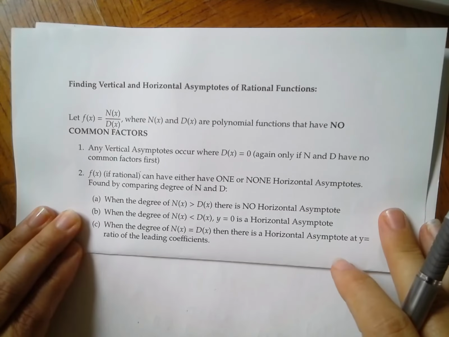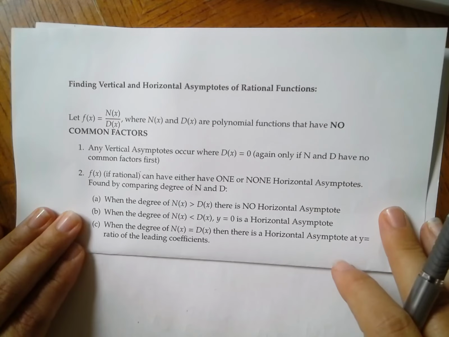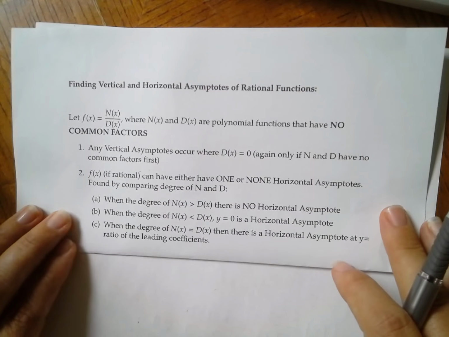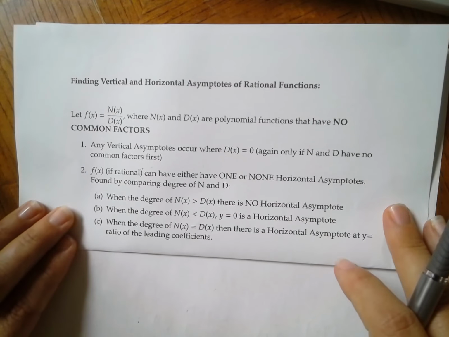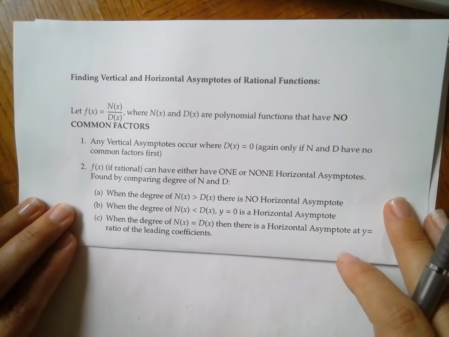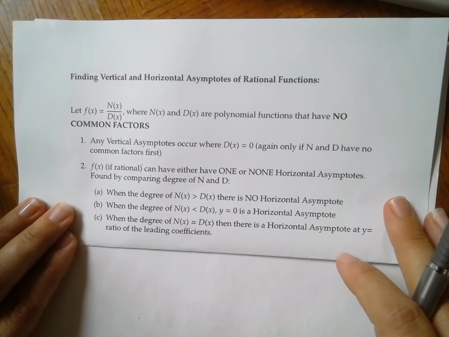There's no more than that. And usually with rational functions, we typically only get 1. There are functions that can give us more than one horizontal asymptote, but they're not usually rational. They're usually a different type. But the way that we can find out if something has a horizontal asymptote, if it's a rational function, is we compare the degrees. Okay?